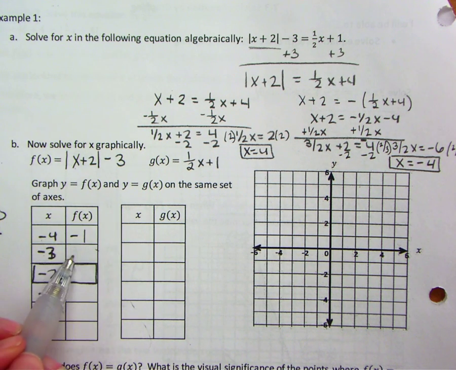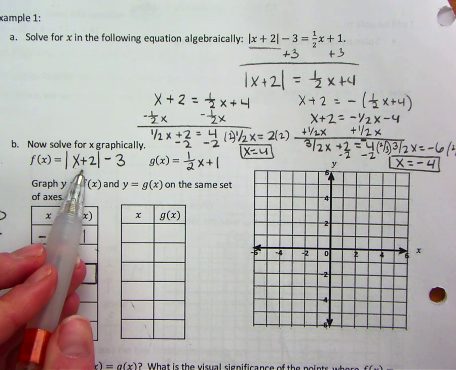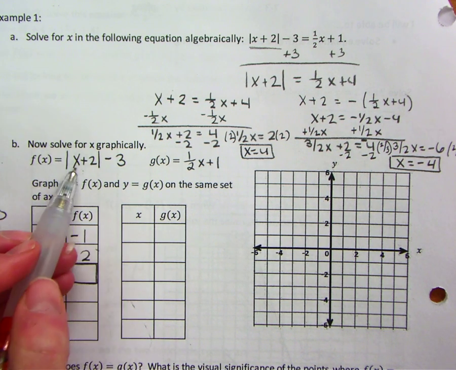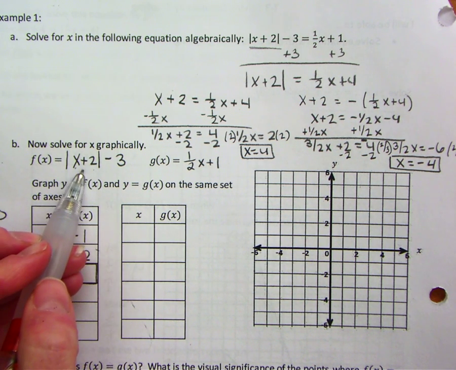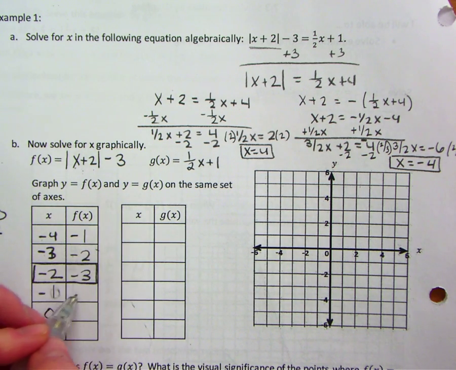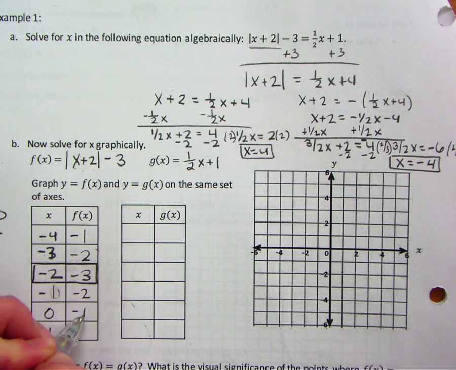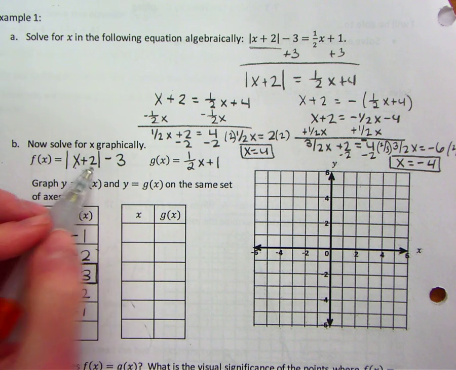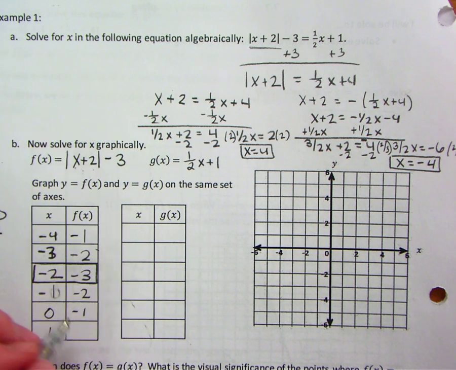Negative 3 plus 2 is negative 1. The absolute value of negative 1 is 1. 1 minus 3 is negative 2. Negative 2 plus 2 is 0. Absolute value of 0 is 0, minus 3, negative 3. And then we get our reflection, so this will be negative 2, negative 1, and then the final answer, 1 plus 2 is 3. 3 minus 3 is 0.